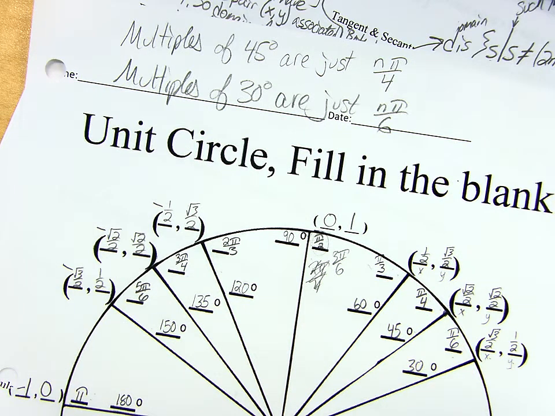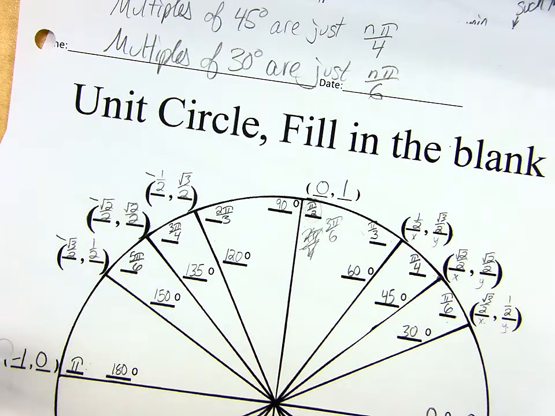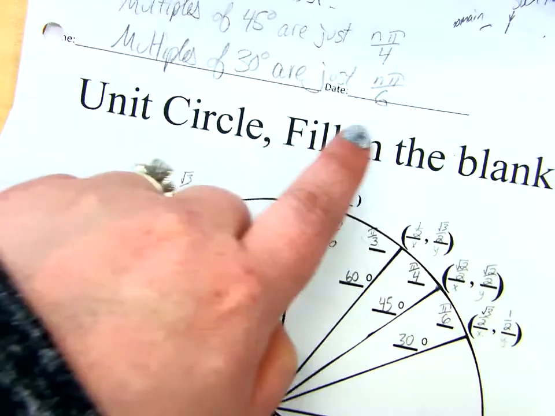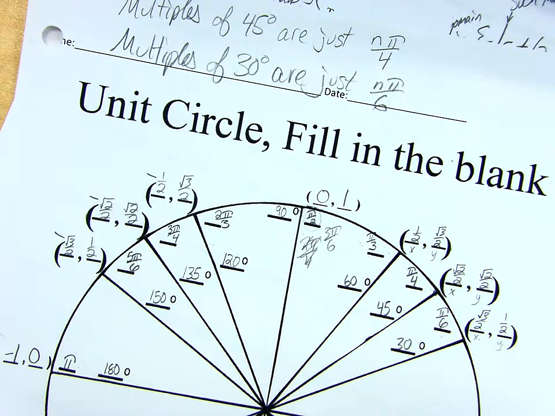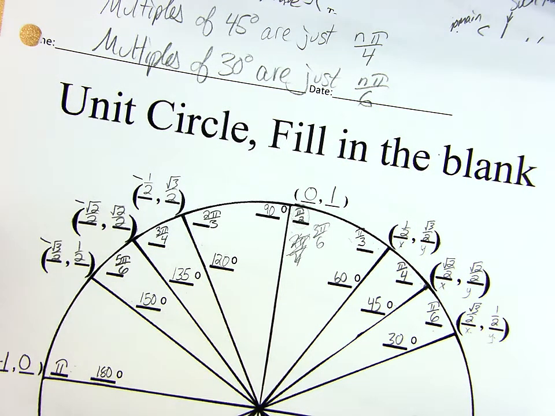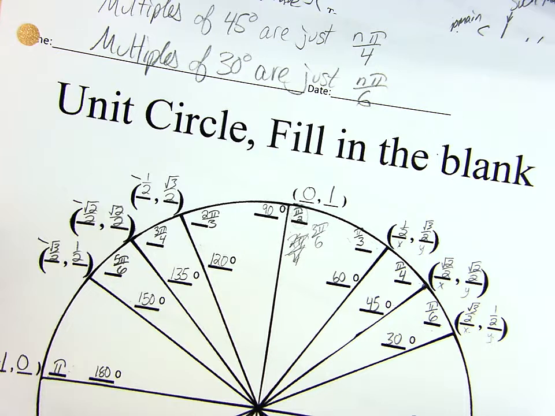So if you know that, you've unlocked this whole thing. And I assume that you all can fill in the degrees. Yes? Okay. So the degrees are straightforward. And now you can do your radians if you just practice a little bit. So every 45, you just do pi over 4. Every 30, you do pi over 6. What do you think? It's all right?